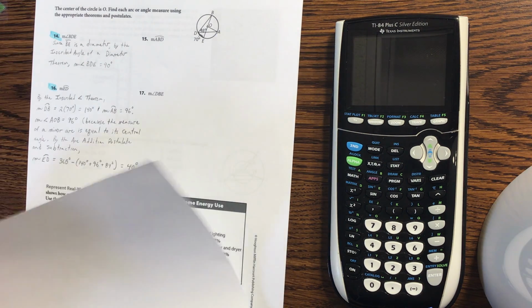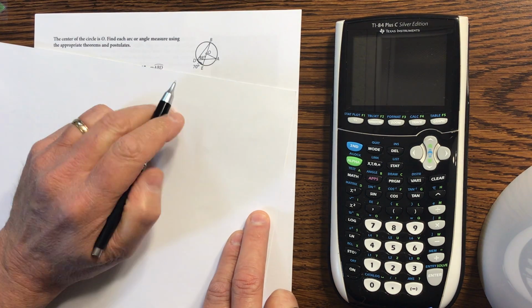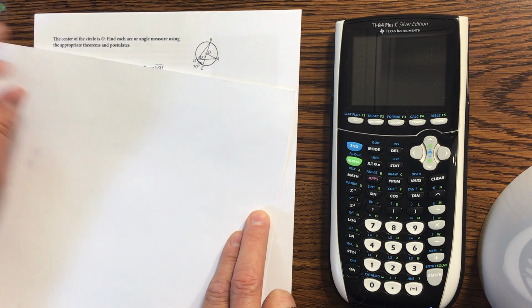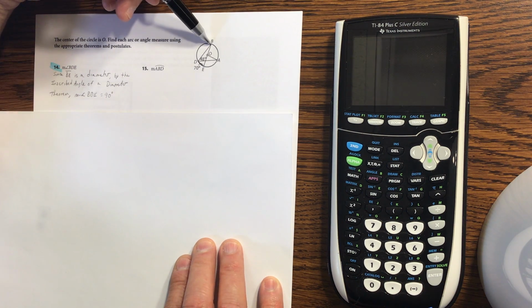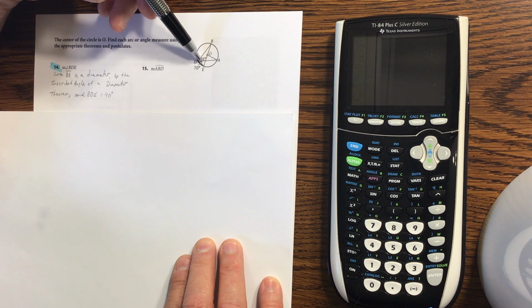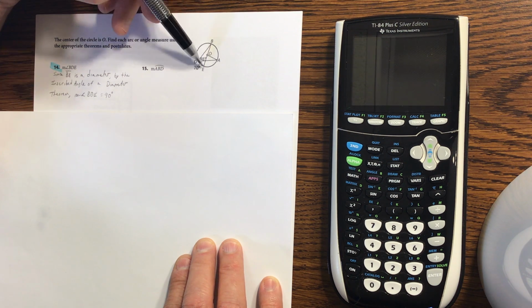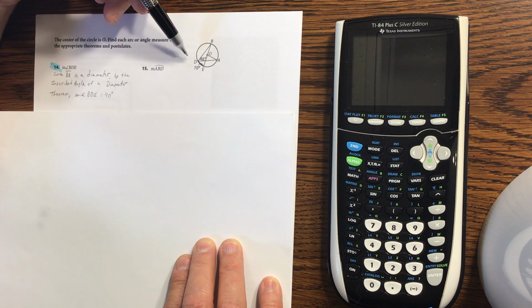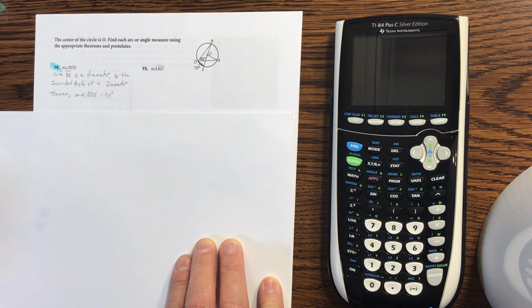Now, 14 and 16. Here we have the center of the circle is O. Find each angle or angle measure using the appropriate theorems and postulates. So what they want us to do is find the measure of BDE. That's this angle right here. Since BE is a diameter, by the inscribed angle of diameter theorem, the measure of BDE has got to be 90 degrees. We just did that one a moment ago in the earlier notes.